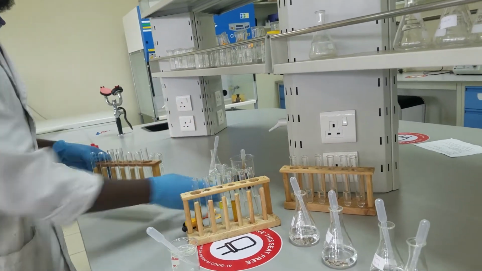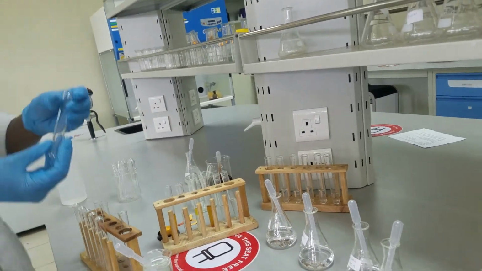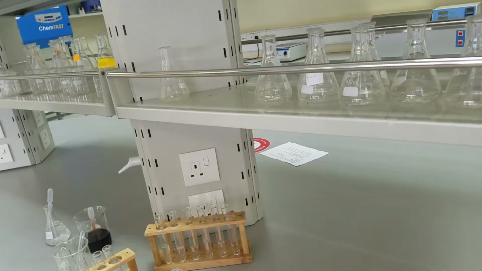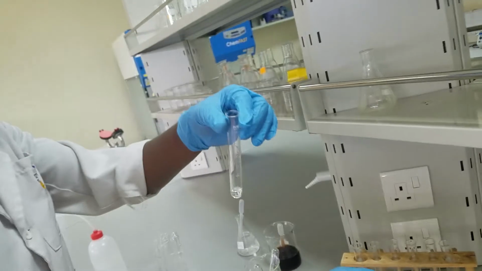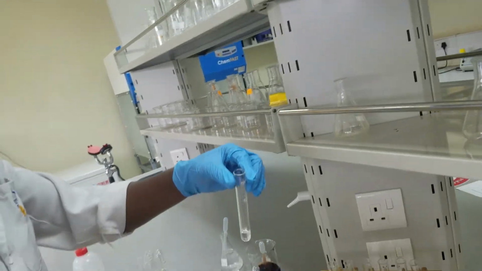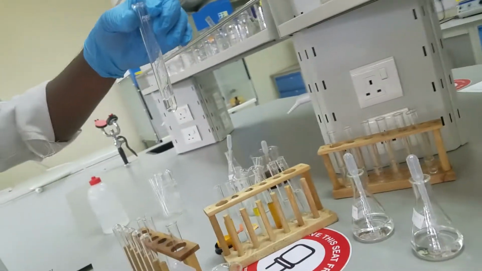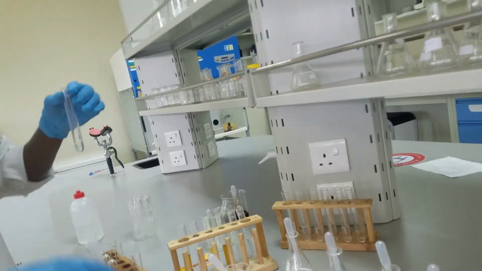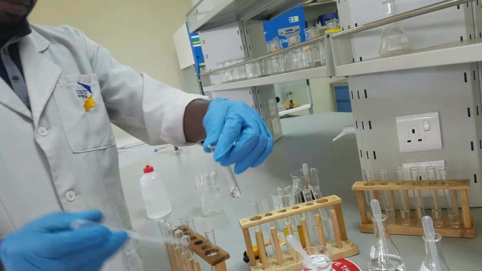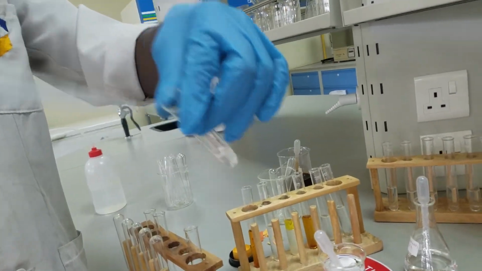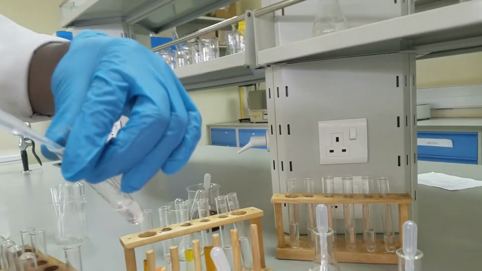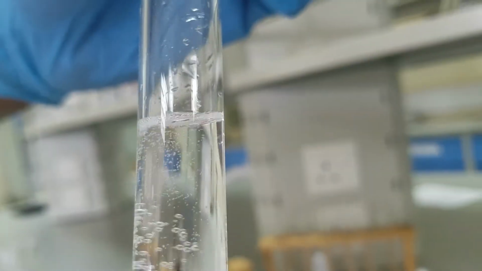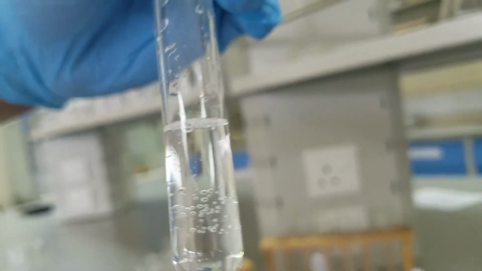So I'll start with formaldehyde. Add a few drops like that, and then 5% of our sodium bicarbonate. See if there is any observable changes. That is formaldehyde. Okay.